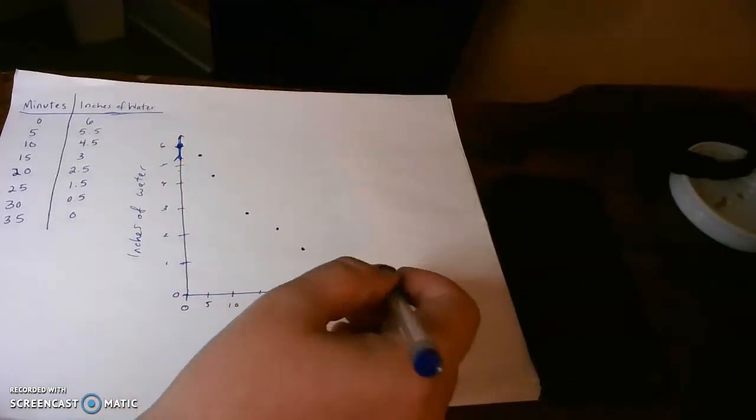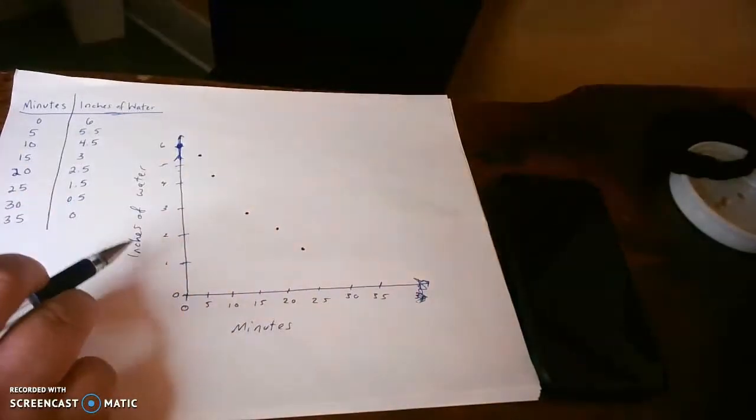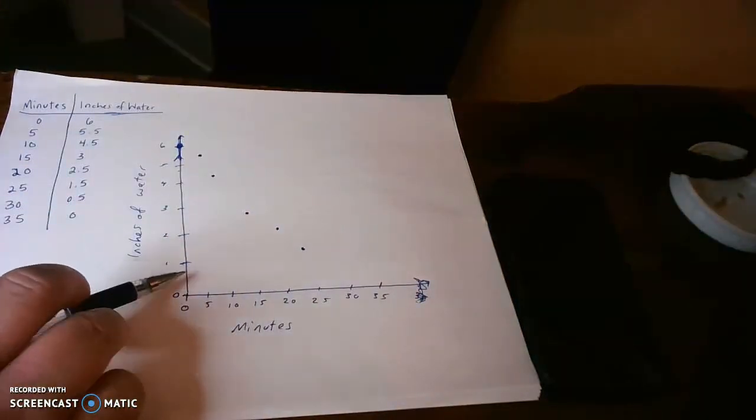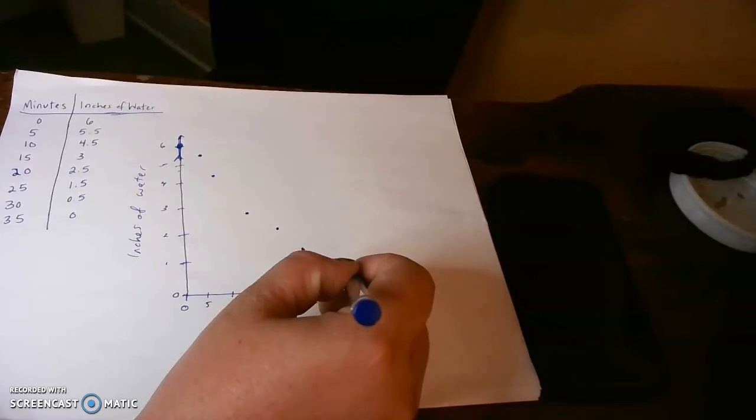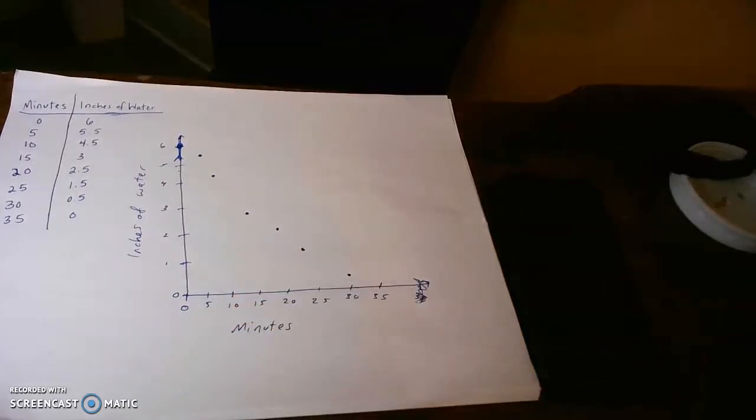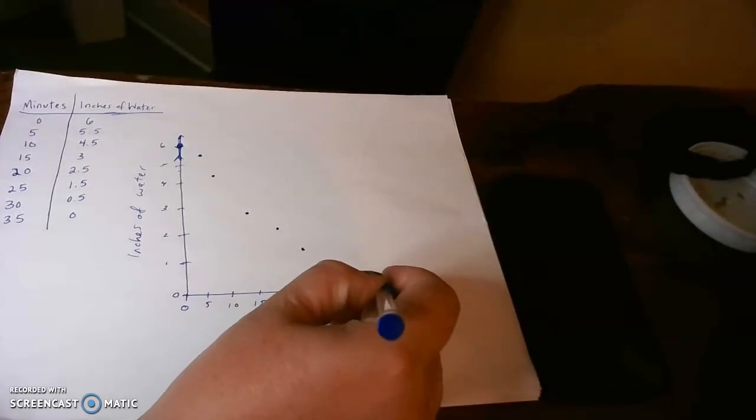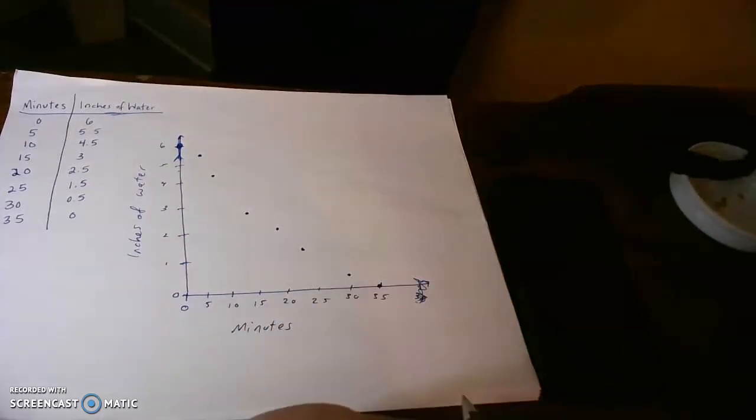At 30 minutes, we've got 1/2 inch, so here's 1. I'm going to be in the middle. 30 minutes, 1/2 inch of water. And then at 35 minutes, I've got no water, so I'm on that axis again.